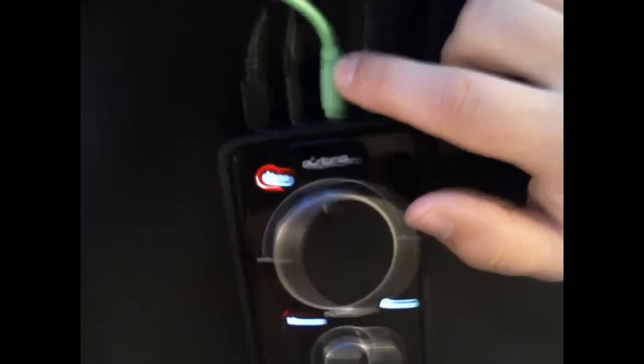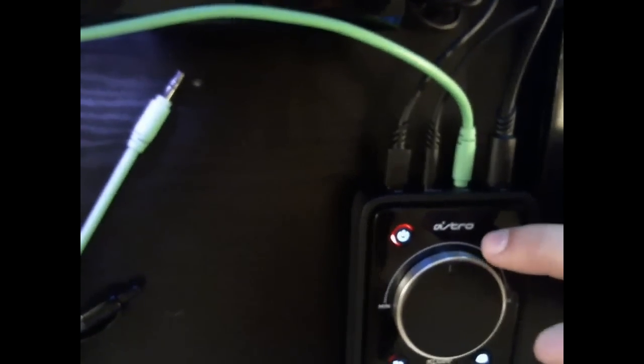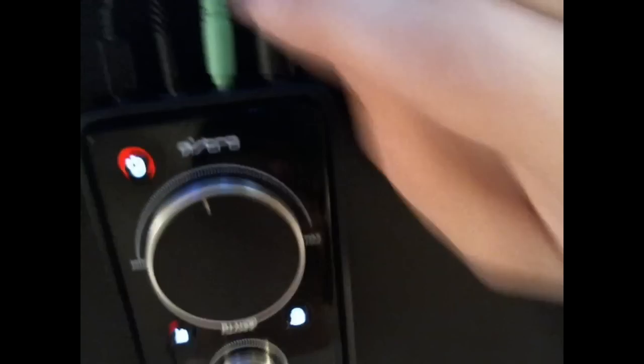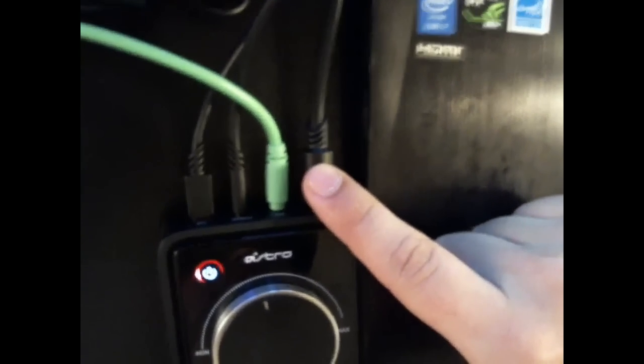This green cable is for nothing at the moment. Usually I have my cell phone plugged into it so I can listen to audio. So if you're those type of gamers that like listening to audio while you game and not letting everyone else in the stream hear it, you can do it that way. It works perfectly. And then this final cable right here is the optical cable that runs to your Xbox One.